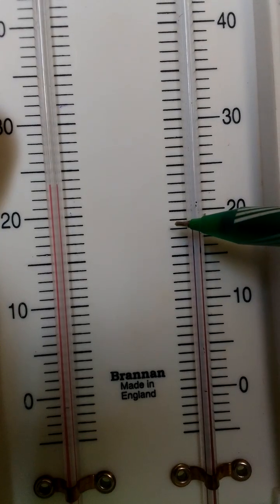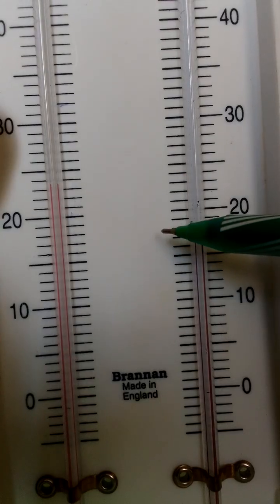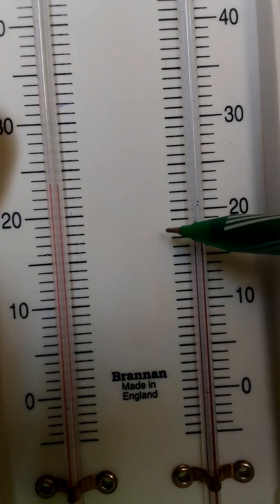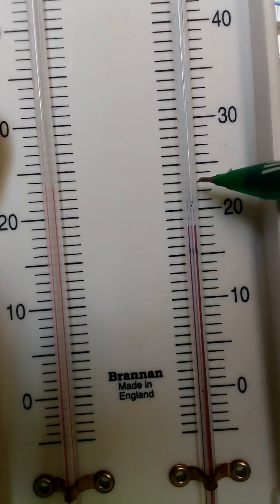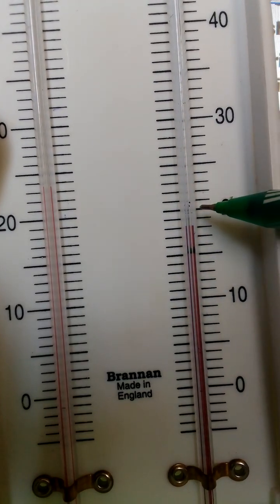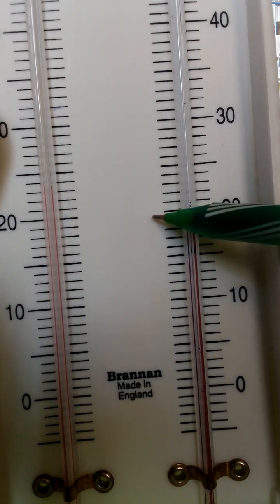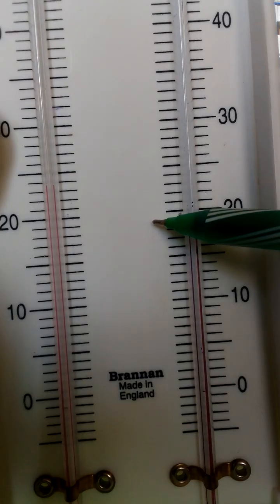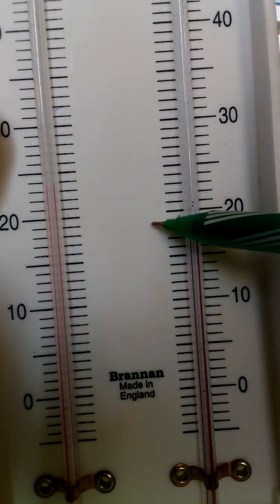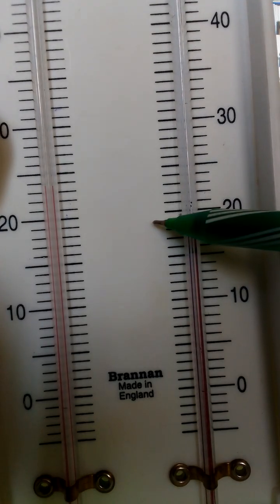So what an observer does is that he takes the readings from the two thermometers at the same time. He reads the dry bulb temperature and the wet bulb temperature after every 1 hour, and then he finds the difference between the two, that is dry bulb minus wet bulb. That difference is what he uses to calculate humidity by using a slide rule or by checking from tables which are called psychrometric tables.